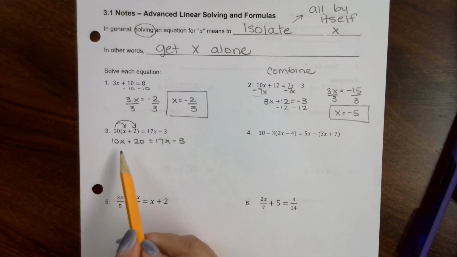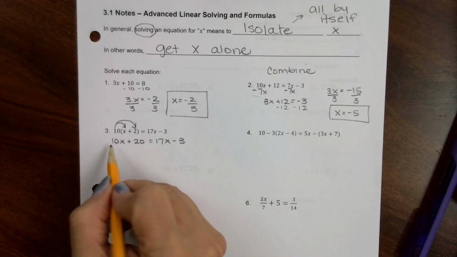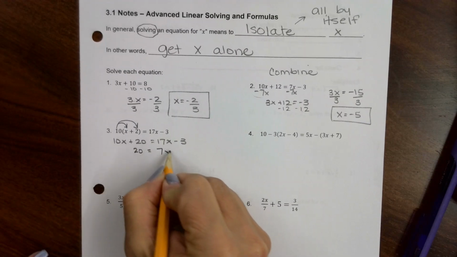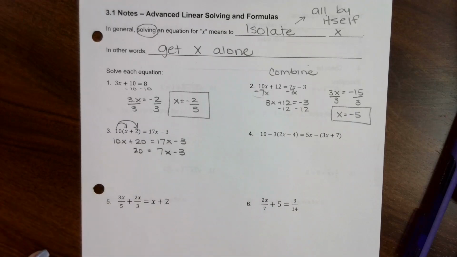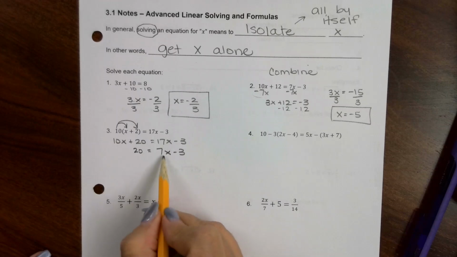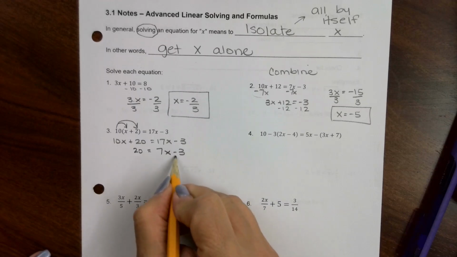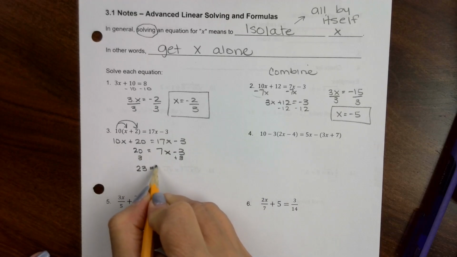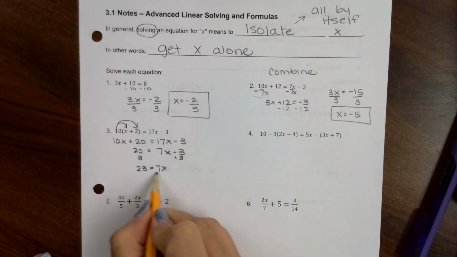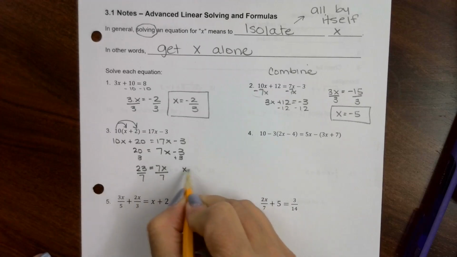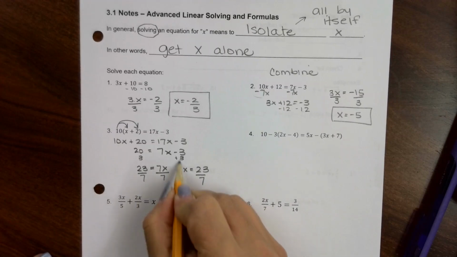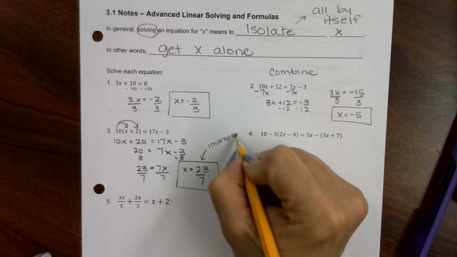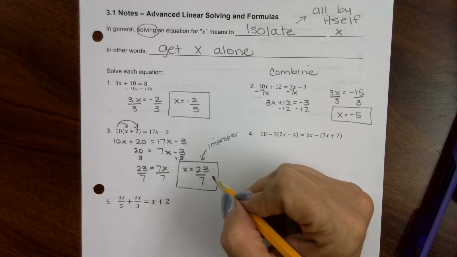So we said we're going to bring our smallest term to the larger term. So I subtract 10x from both sides. This gives me 20 equals 7x minus 3. All right, so it doesn't matter that my x is on this side. I'm going to solve it the same way. So I add 3 to both sides now, and this gives me 23 equals 7x. Now when I divide both sides by 7, I get x equals 23 over 7. Now, we're going to leave this as improper. We're not going to put this into a calculator. We're going to leave this as improper, and we're going to leave it as a fraction.